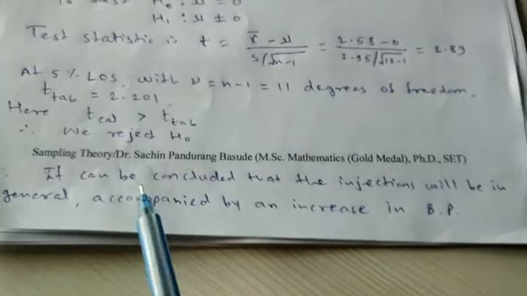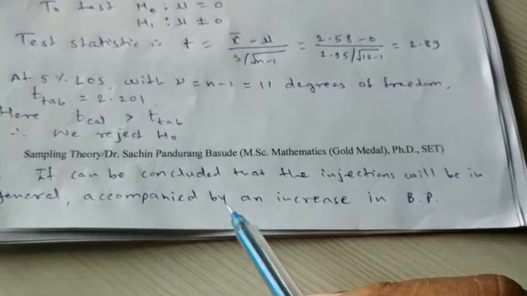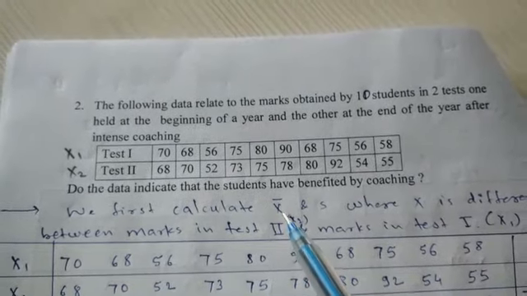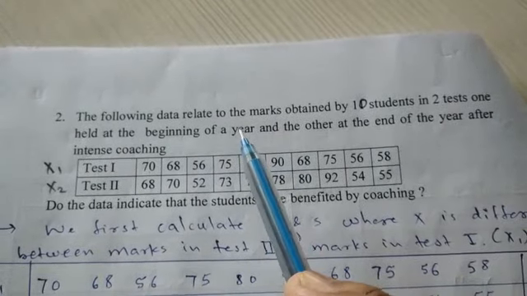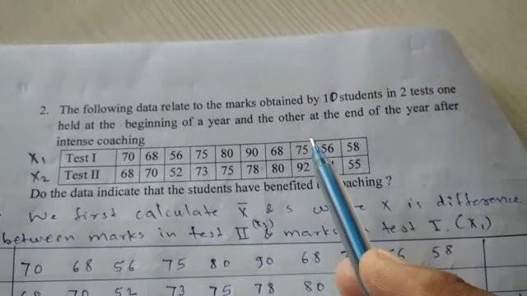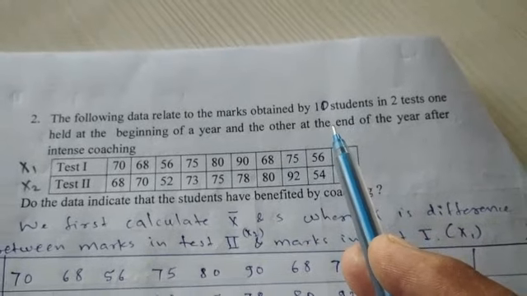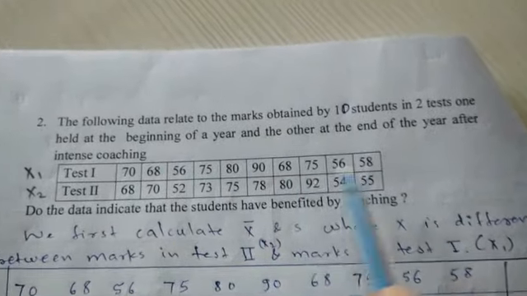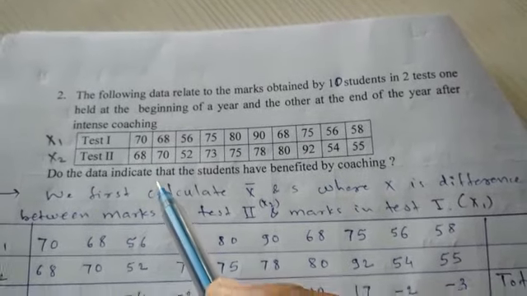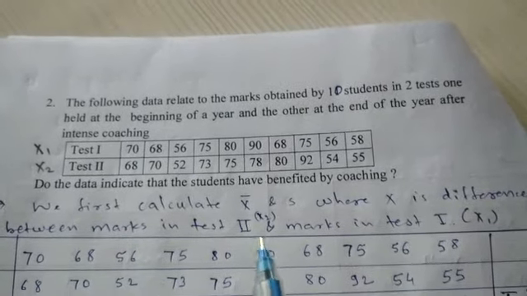And rejecting H0 means it can be concluded that the injections will be in general accompanied by an increase in blood pressure. Now our second example is: the following data relate to the marks obtained by 10 students in two tests, one held at the beginning of the year and the other at the end of the year after intense coaching. So data is given, test 1 marks, test 2 marks. Do the data indicate that the students have benefited by the coaching?